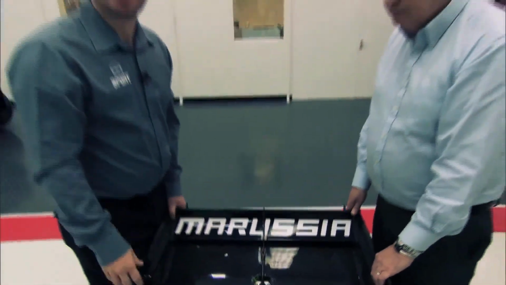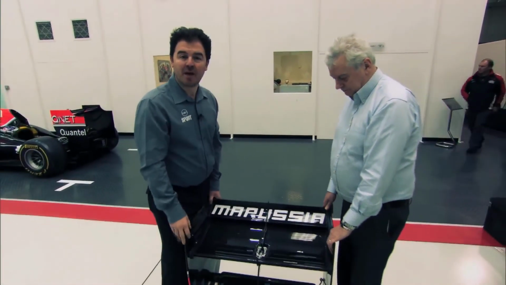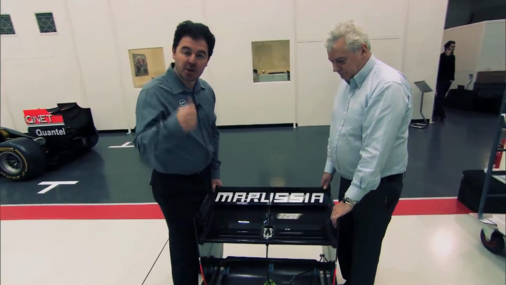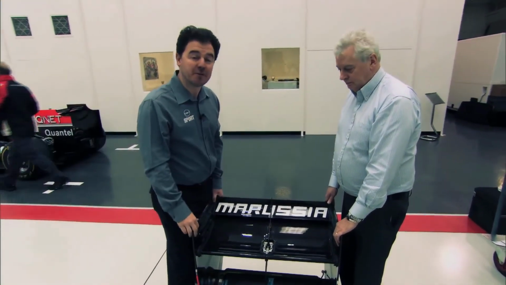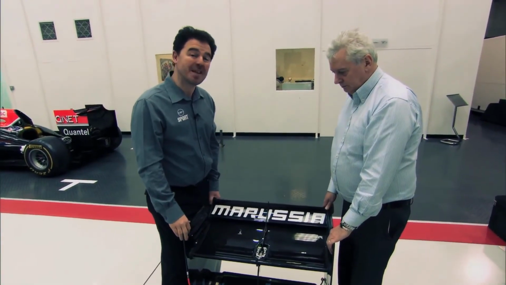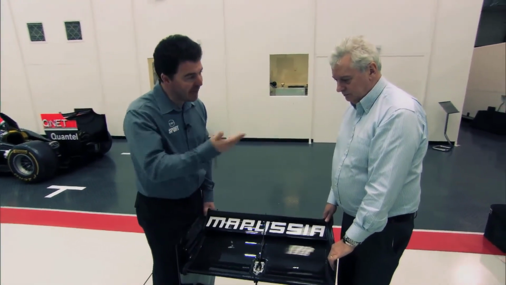A device called the DRS wing. It's the rear wing of the car, and they wanted to improve overtaking. You can use it anytime you like in practice and qualifying, but in the race you can only use it after the end of 2 laps and only if you're within a second of the car in front. So how does it work, Pat?